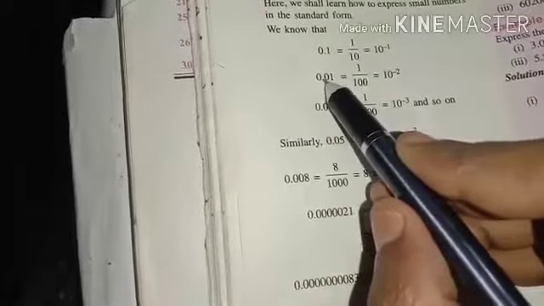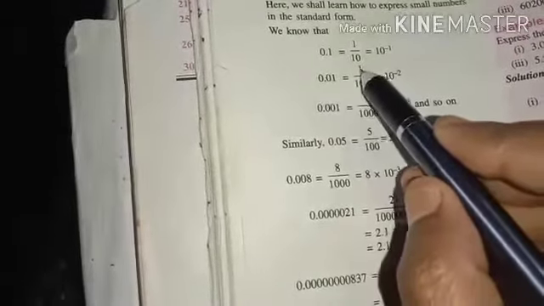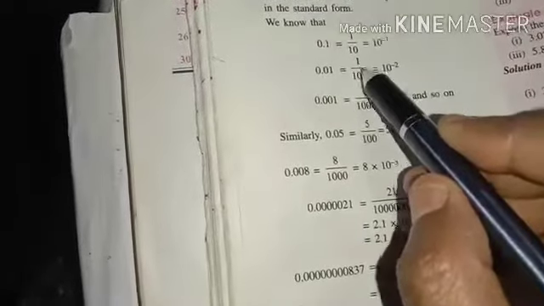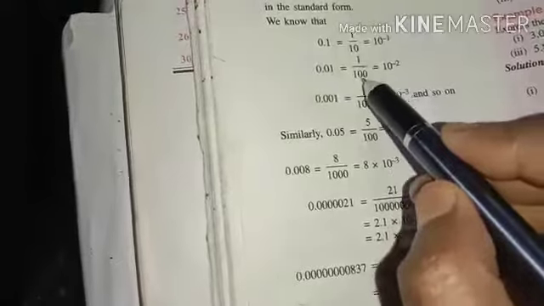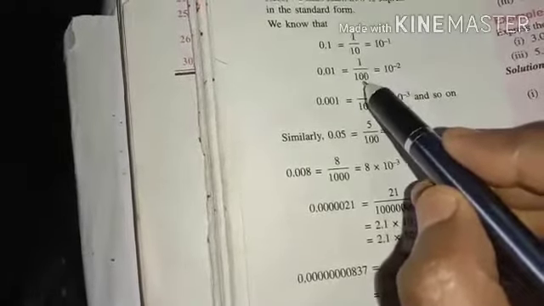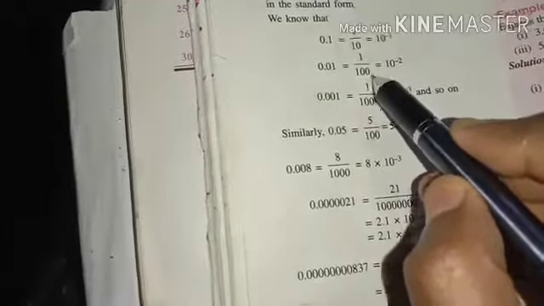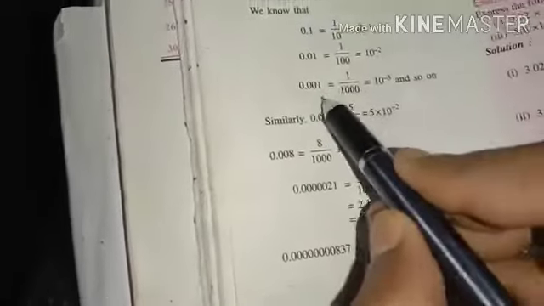Like that 0.01, in fractional form you can write 1 by 100. 1 by 100 is actually 1 by 10 square, that's why it is 10 to the power minus 2.